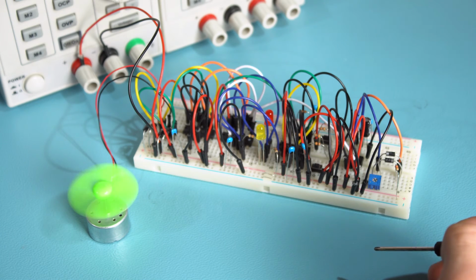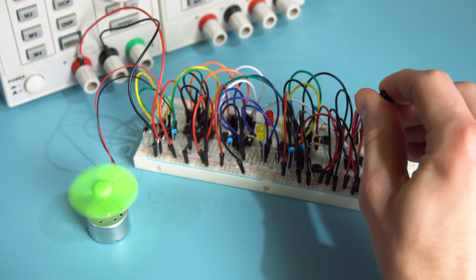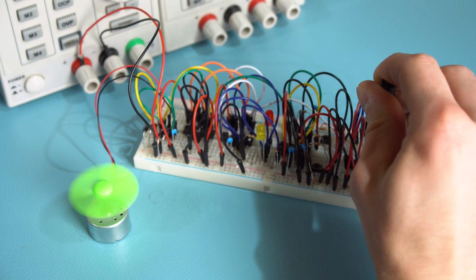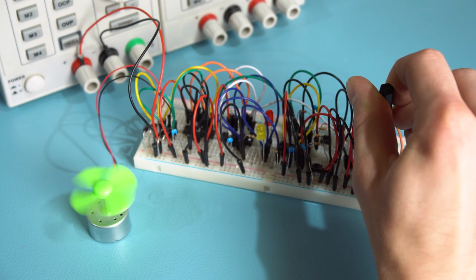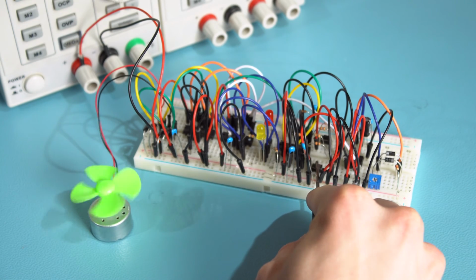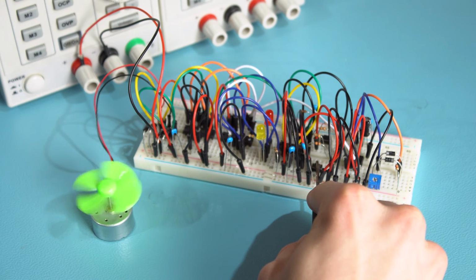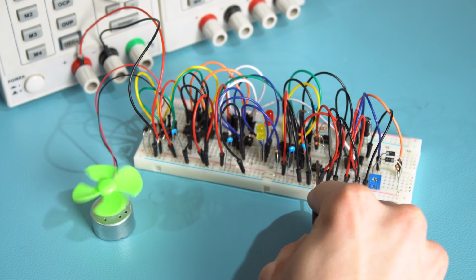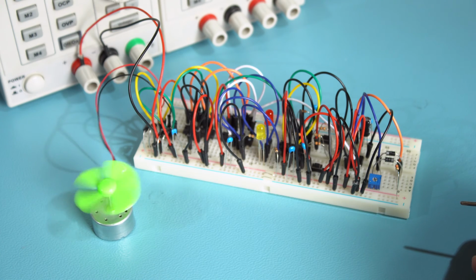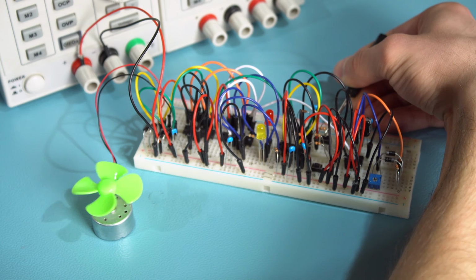Now we have fast revolutions. With the potentiometer, you can control the speed of revolutions. The button here lets you change the direction of revolution. The second button lets you turn the motor off.